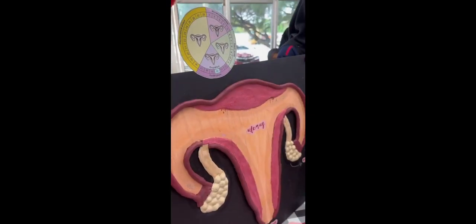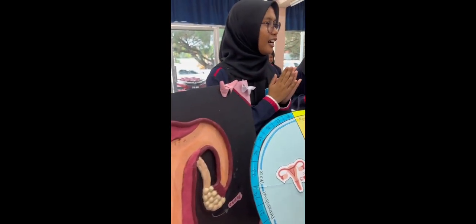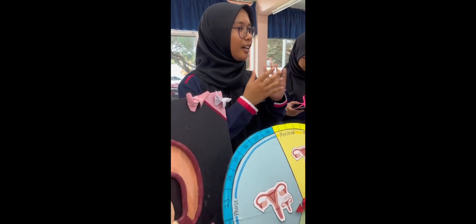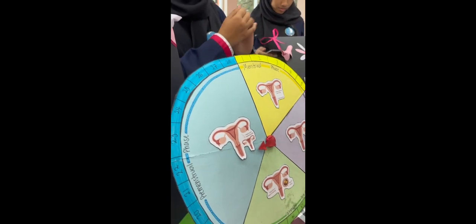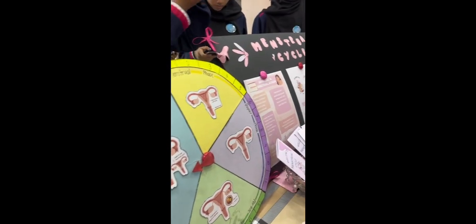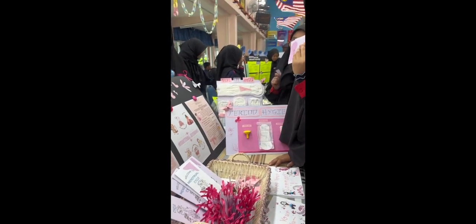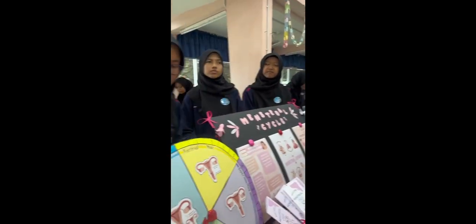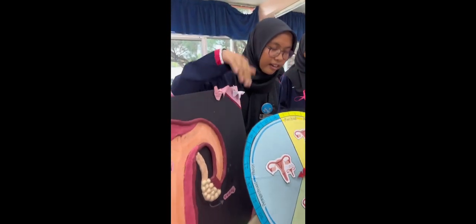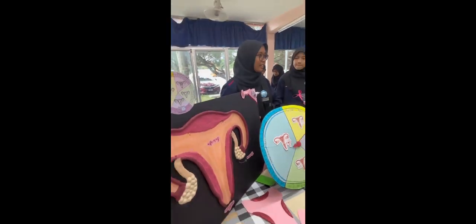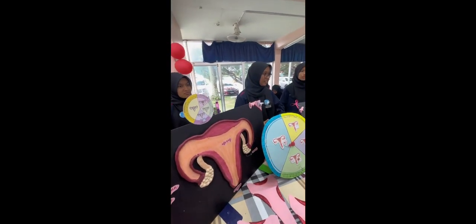Perfect for our topic. First, as we all know, the uterus is usually the size of a fist. And the ovary must be smaller, right? But the size of the ovary can be increased when pregnant because fertilization occurs.